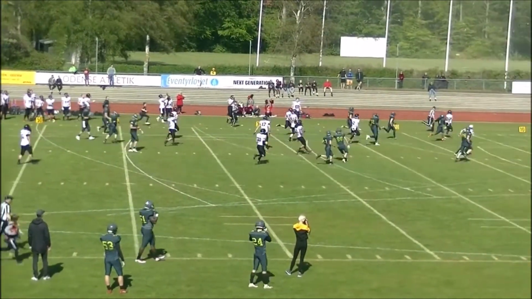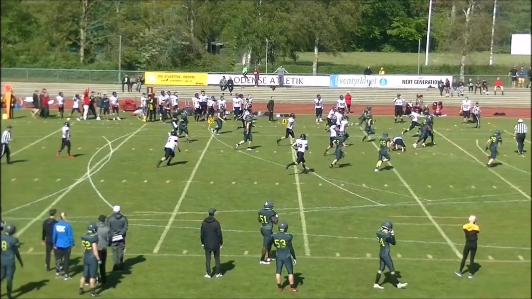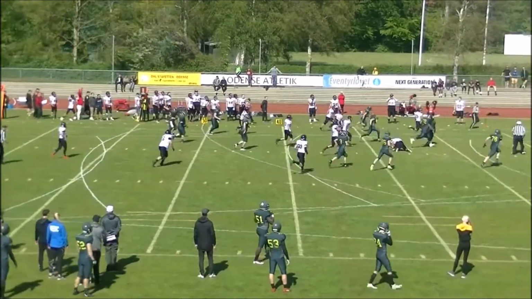So it's a very good job by the officials. Now they end up getting beat to the goal line, but sometimes it's just a result of the players being 20 years younger and much better athletes than we are at this point, at least.